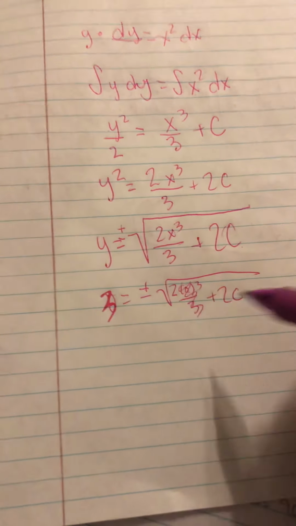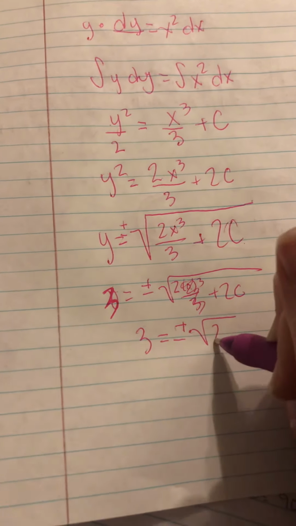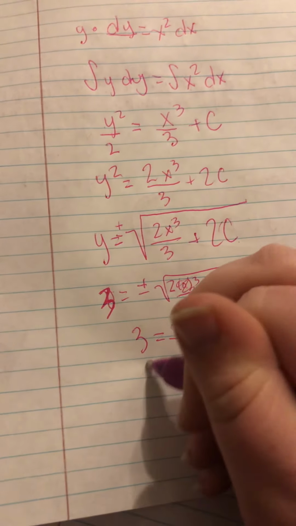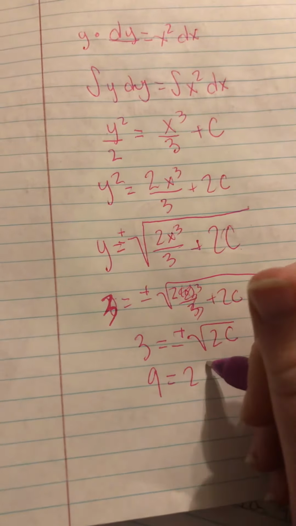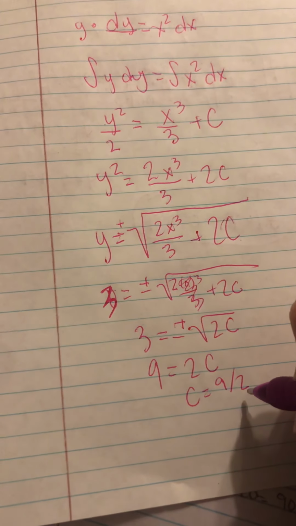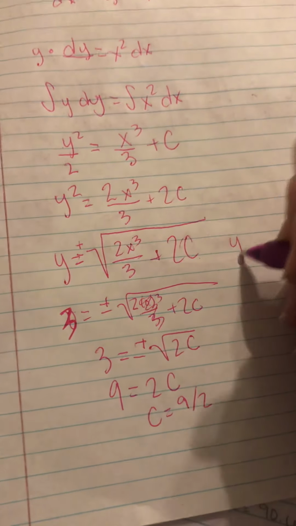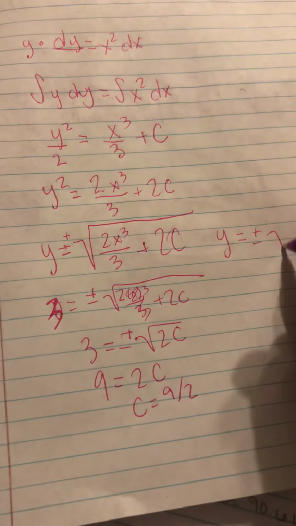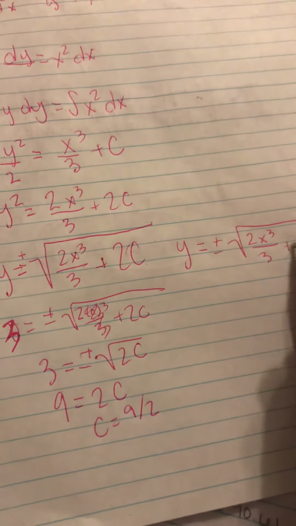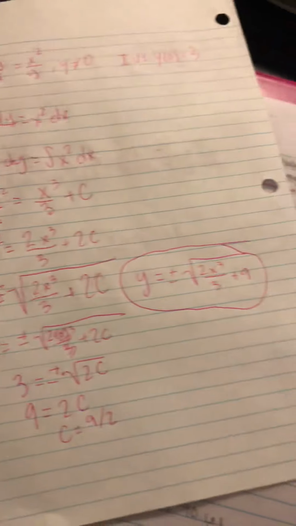So this all cancels out, and we get 3 equals plus or minus the square root of 2c. And so now we're going to square both sides, and that gives us 9 equals 2c, and c equals 9 halves. So then when we plug that in here, the 2's will cancel out, and we get y equals plus or minus the square root of 2x cubed over 3 plus 9. And that is how you solve differential equations.